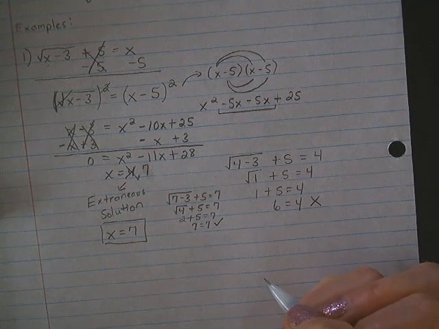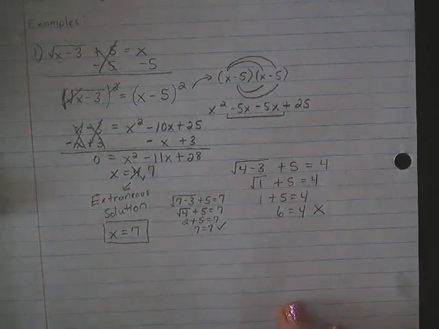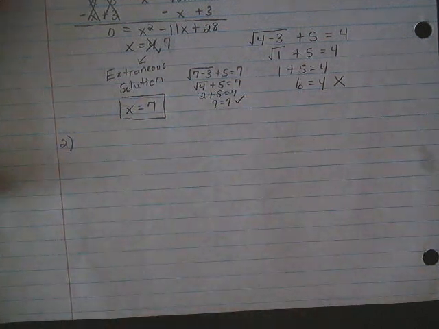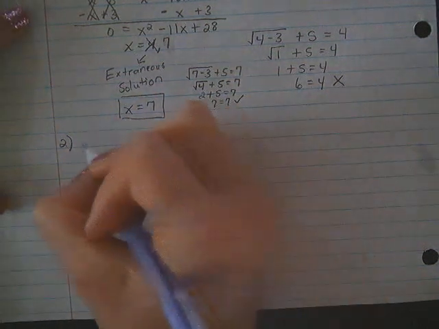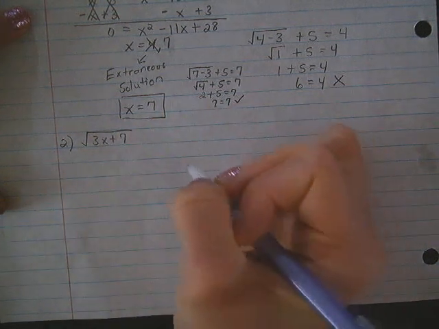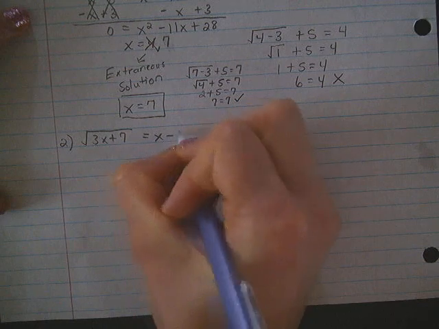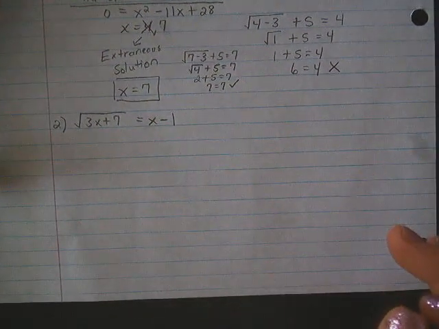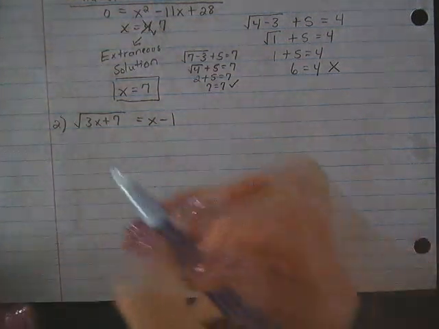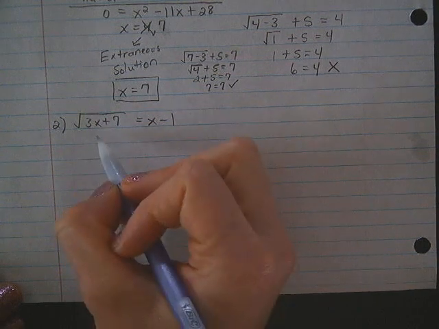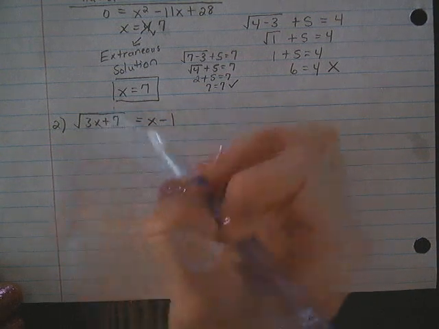Okay. All right, let's do another one so you can see another one in action. So let's say that we have the square root of 3x plus 7 equals x minus 1, and we have to solve that radical equation. Okay, well, notice they were actually kind of nice in this one because our radical is already by itself. And so the next step is you just have to get rid of the square root.